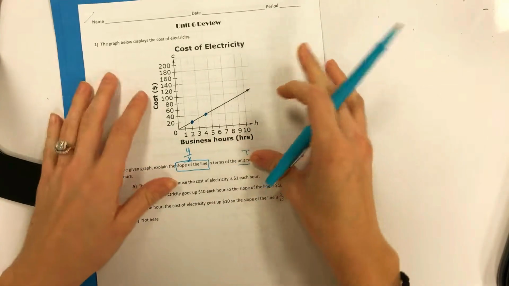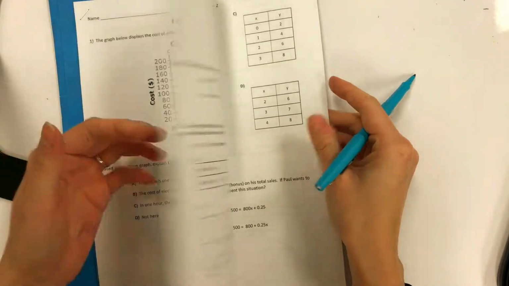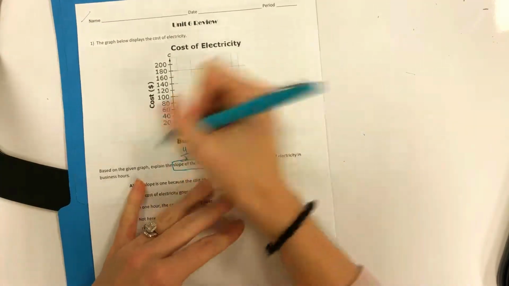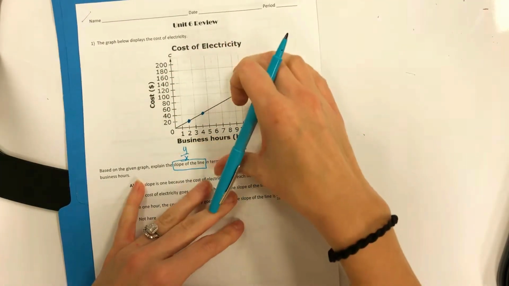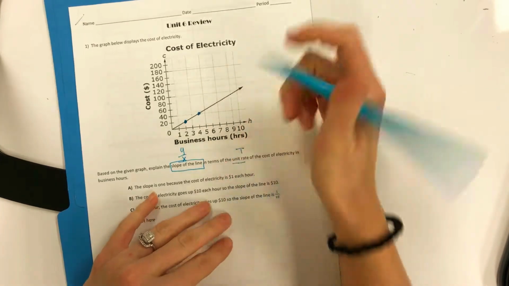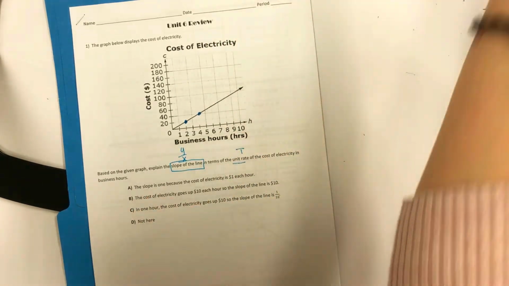Okay, hey guys. Use this review to study for your test on Friday. I'm going to go over this. I'm going to work it out. I'll be taking notes. Take any notes you need. You know you're going to need. Take any notes on the side.